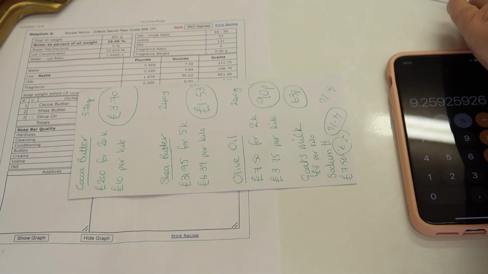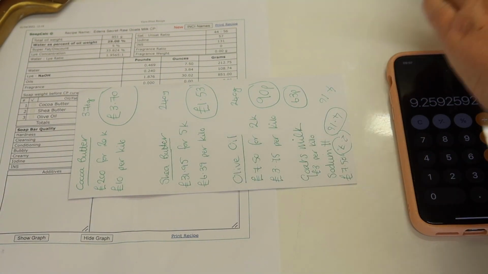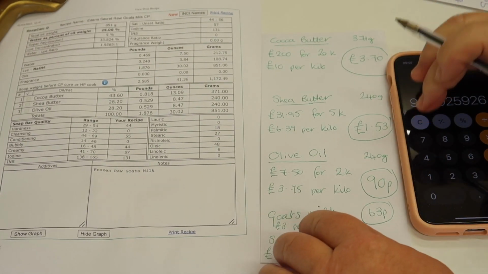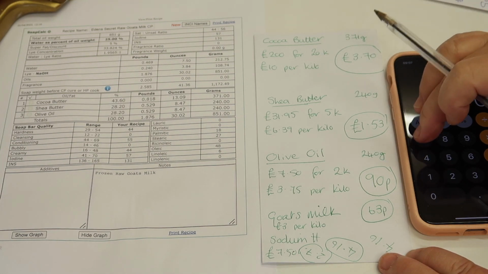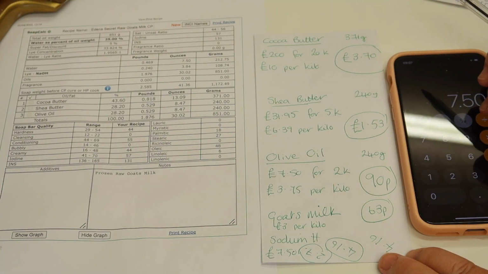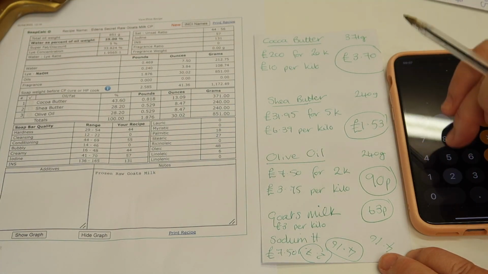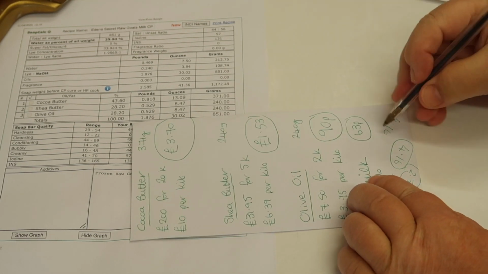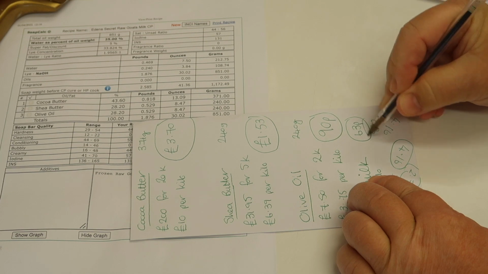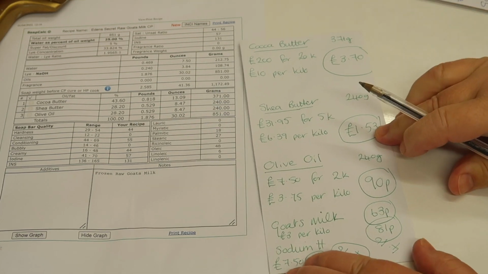So I'll just write 9.25 down, clear that. So £7.50 divided by 9.25 equals 81 pence. So the sodium hydroxide in our recipe is 81 pence.